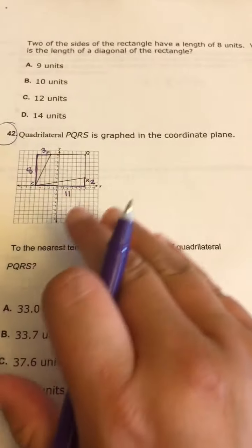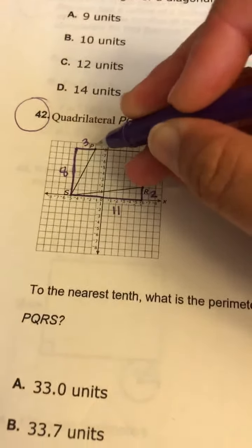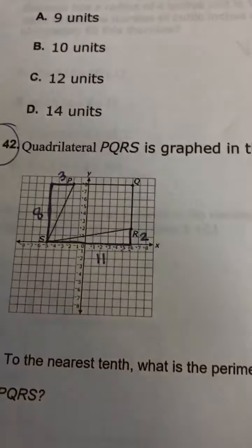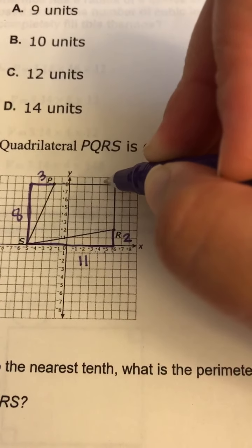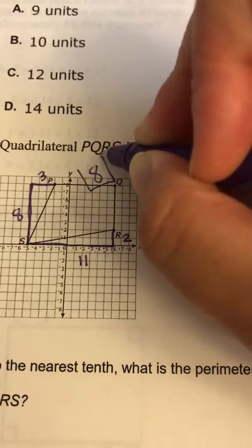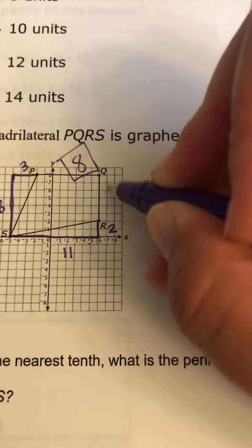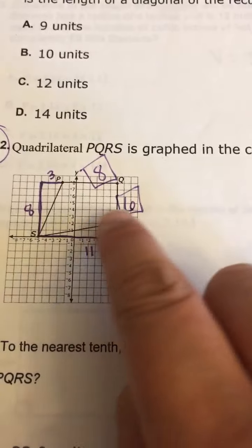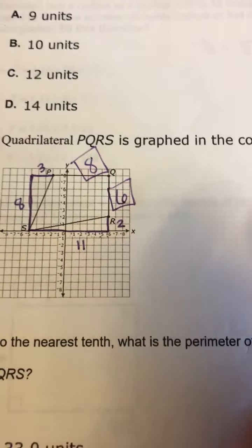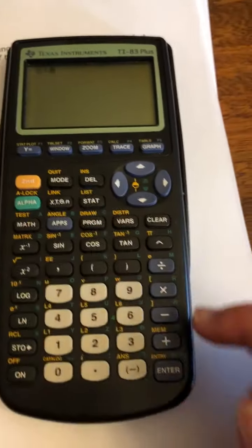42, it says you've got a quadrilateral and it's asking you what is the perimeter. So we need to add up the straight sides first. We do not have to do Pythagorean theorem with those. So 1, 2, 3, 4, 5, 6, 7, 8. So I have a side length of PQ of 8. 1, 2, 3, 4, 5, 6, side length of 6. And then I need to do Pythagorean theorem to find out these because these are not straight across my coordinate grid. So I've got side lengths of 8 and 3, and I'm missing my hypotenuse.